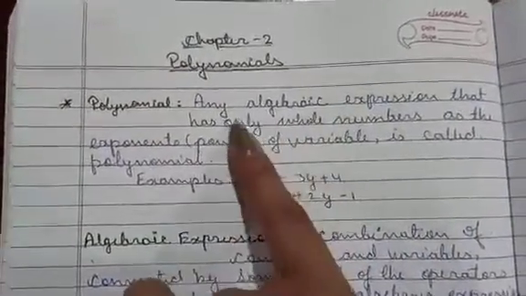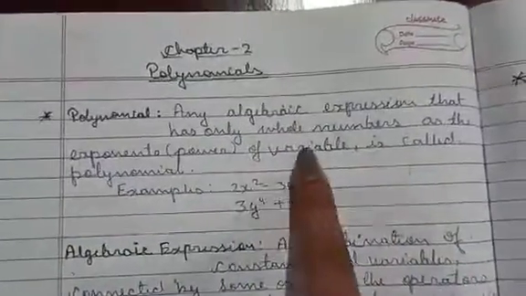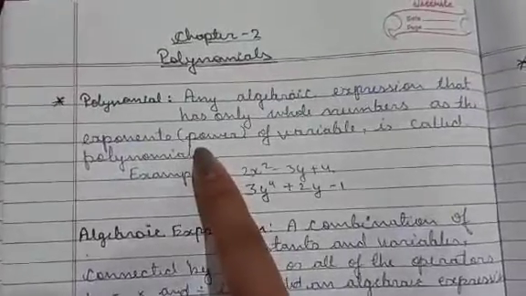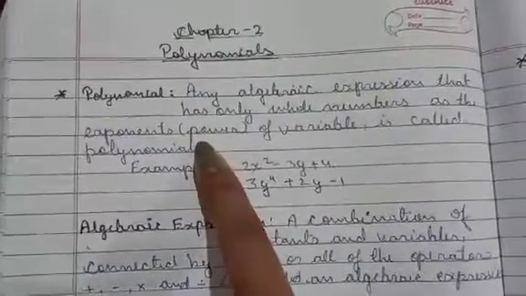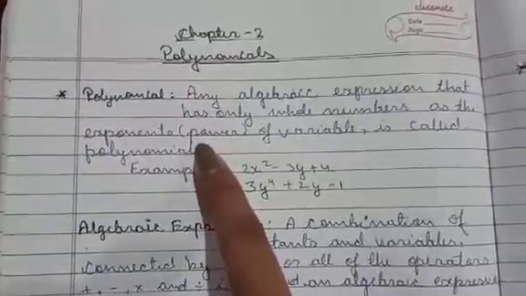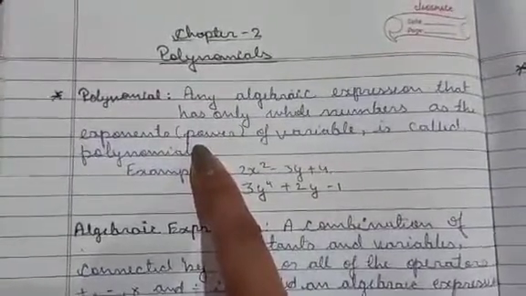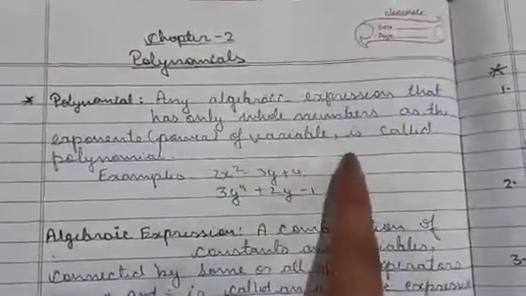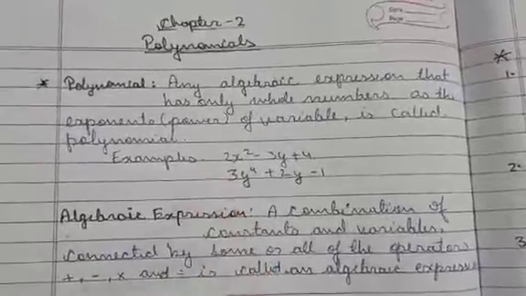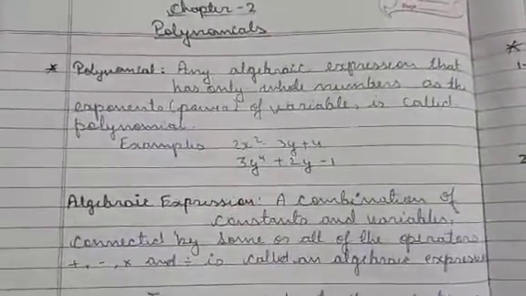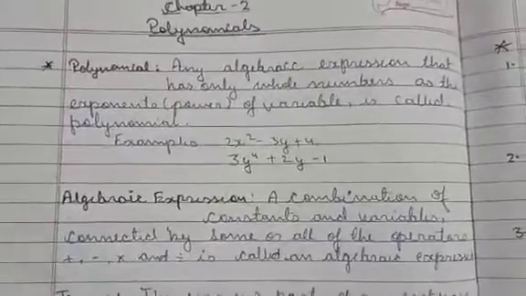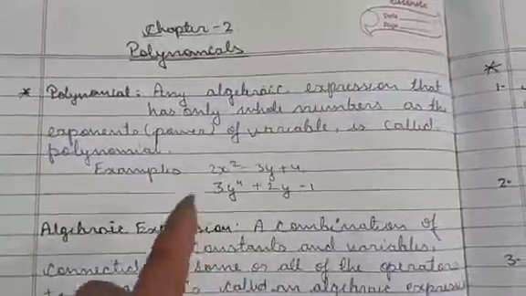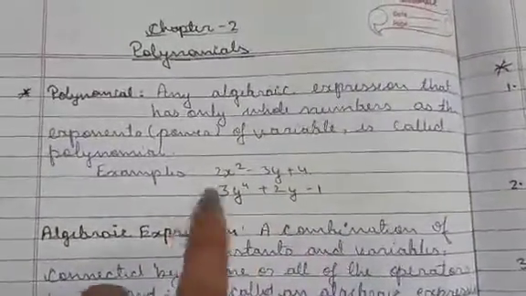First of all, any algebraic expression that has only whole numbers as exponent or power. Power means a to the power 2, a square. A square means the power of a is 2. This is the power. So any algebraic expression that has only whole numbers as exponents of the variable is called a polynomial. A polynomial can be understood as an algebraic expression which has whole numbers as its powers.